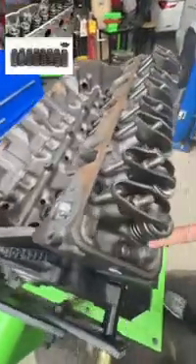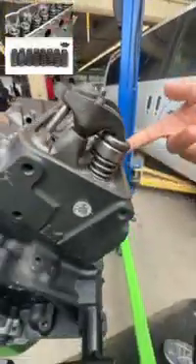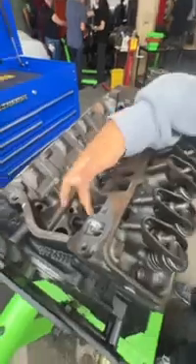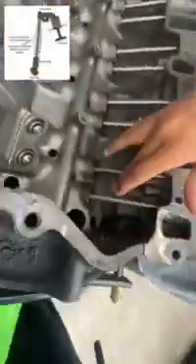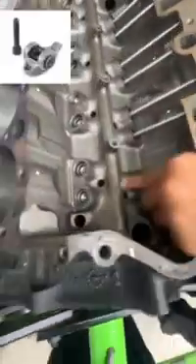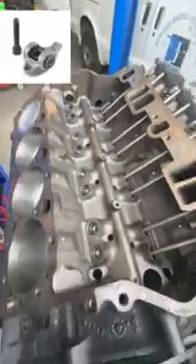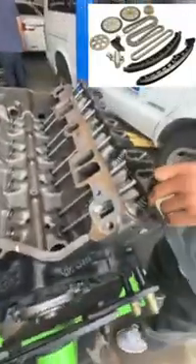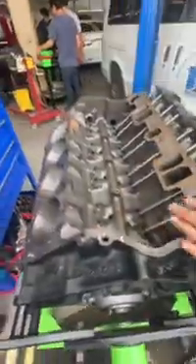So then we have the valve springs right here, which push the valves closed after the cam opens them up. So then right here, these push rods, they transfer camshaft motion to the rocker arms. Then the rocker arms, they push the valves open. The timing chain or the timing set connects the crankshaft to the camshaft so both stay in sync.